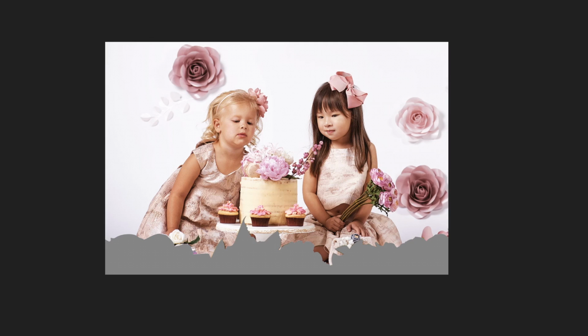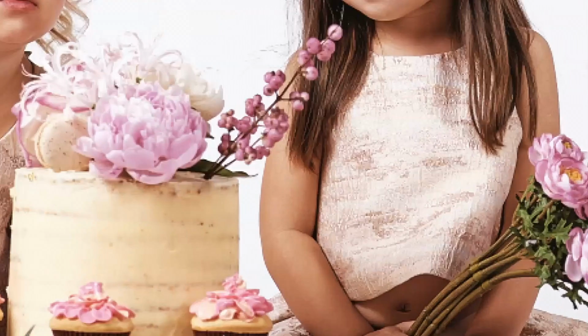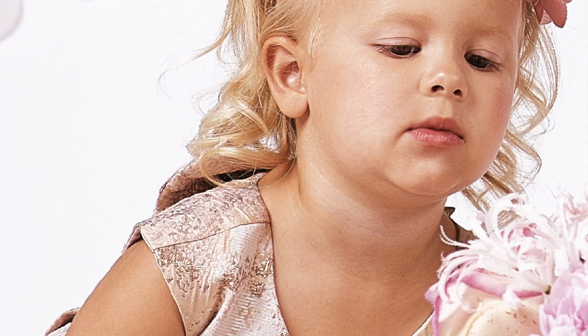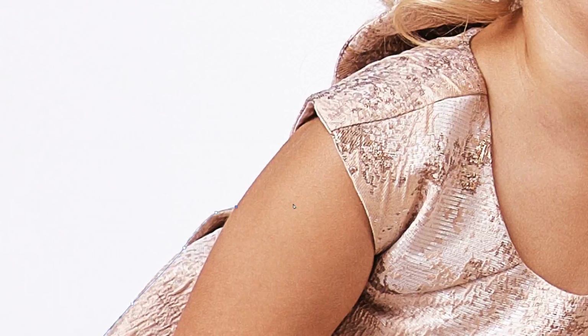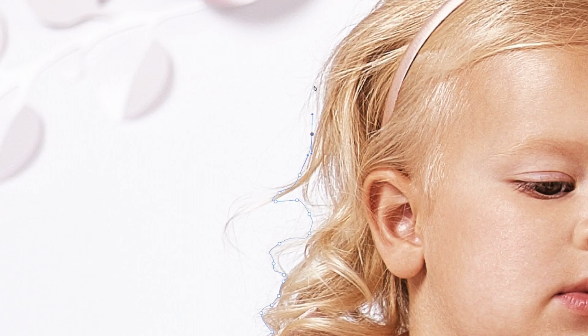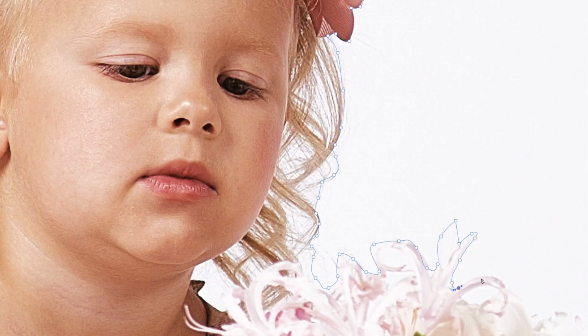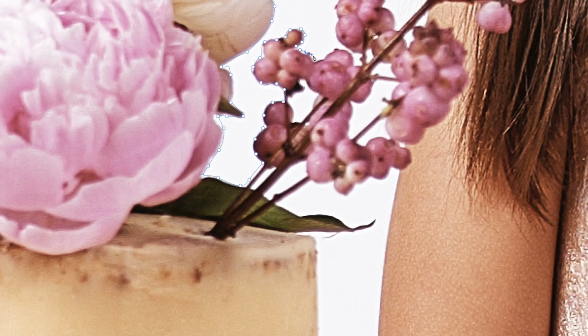Another advantage of using curves is if the edge is, or if one of the points is slightly off, I can just readjust it. Now we can move on to the actual focal point, which is basically these girls sitting there waiting to enjoy the cake. Now with a focal point, you can do something a little bit more sophisticated than I will be in this tutorial, because I want to try to cover this very quickly.